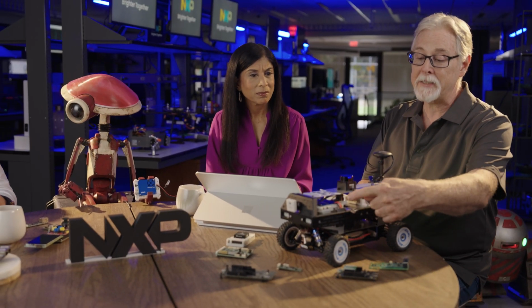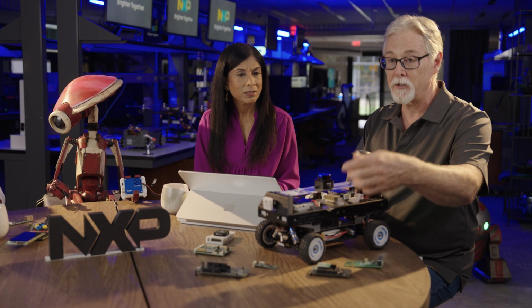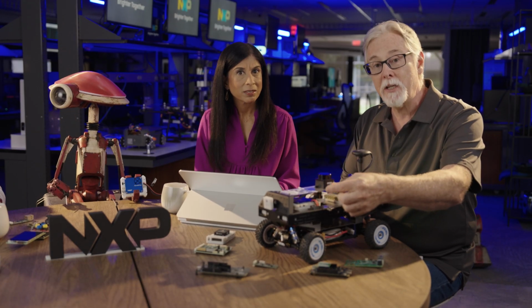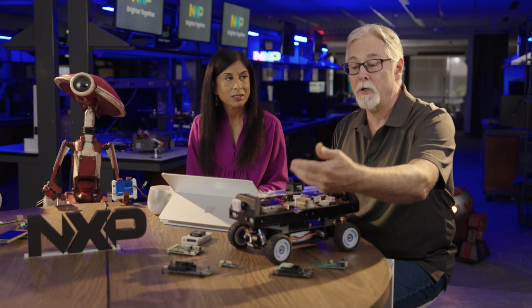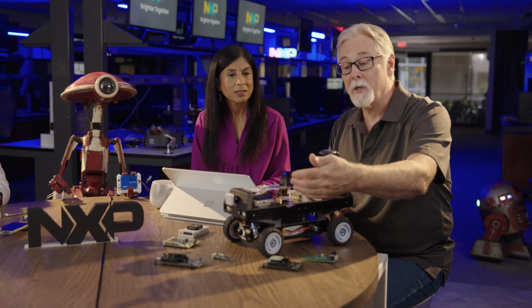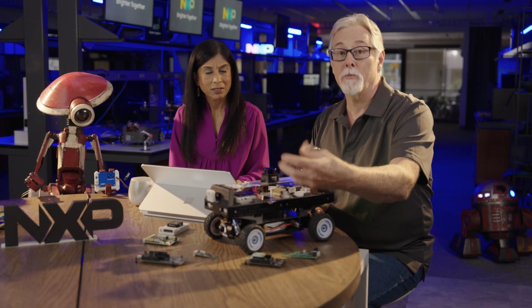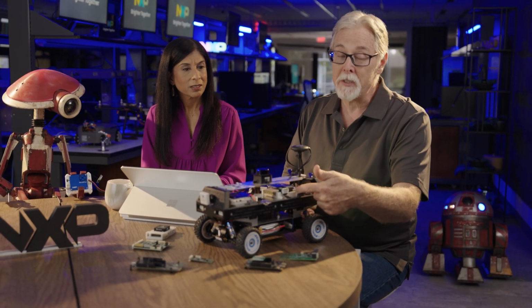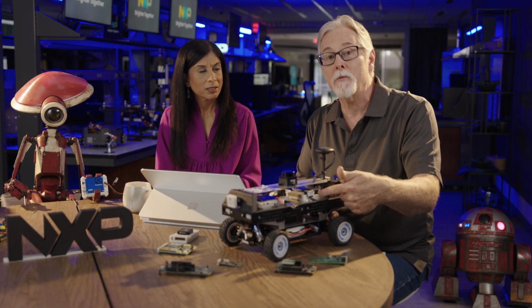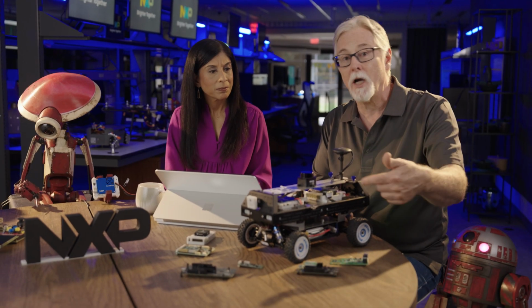So this is an i.MX 8M Plus processor. So it's a Linux machine with neural acceleration, video camera input, image processing pipeline, and that's sort of your brain of the operation. And then we have a real-time controller. In this case, we're using an automotive part. It's a dual-core lockstep part.